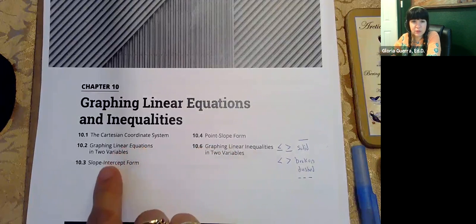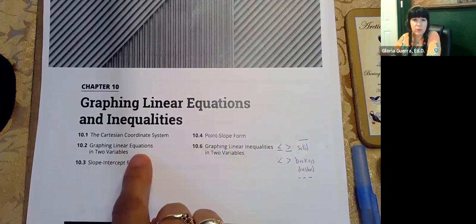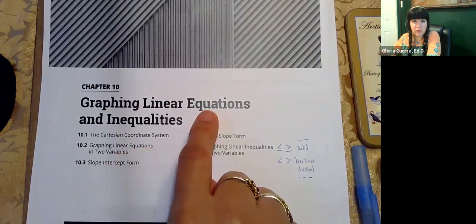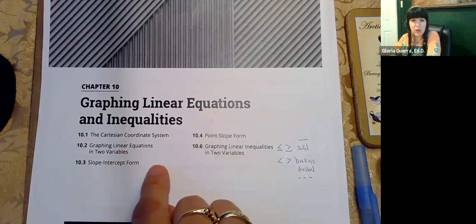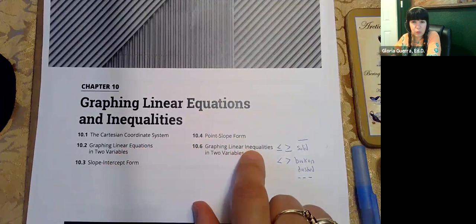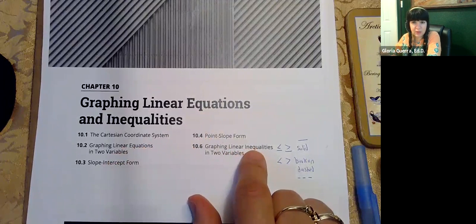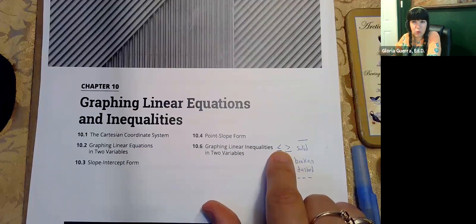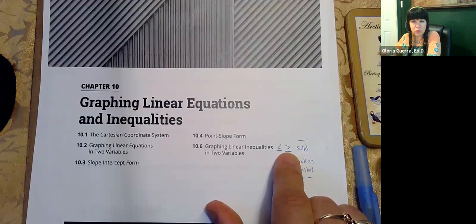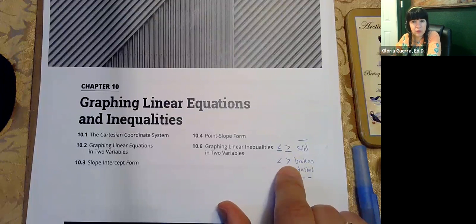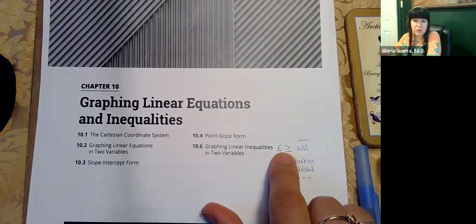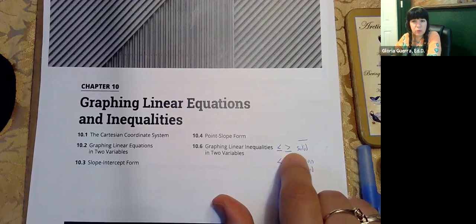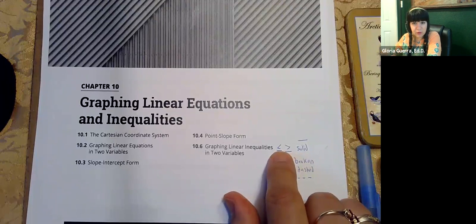But what I do want to say about these previous sections, 10.2, 10.3, 10.4, we're working with linear equations, graphing equations. These have equations, whereas 10.6, we're graphing linear inequalities. So these don't have equations, these have inequalities. Remember, these are inequalities: less than or equal to, greater than or equal to, less than or greater than. And with the inequalities, you'll be graphing lines, but they will either be solid lines if you have the underscore.